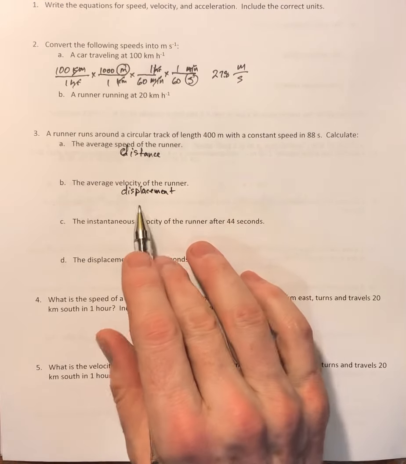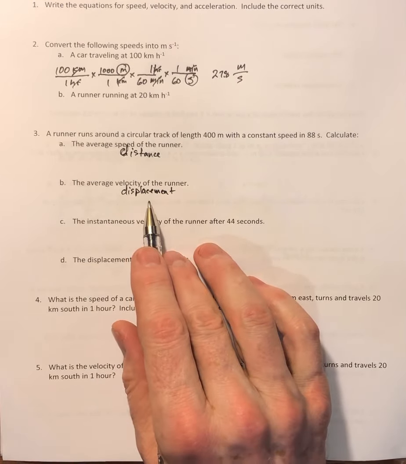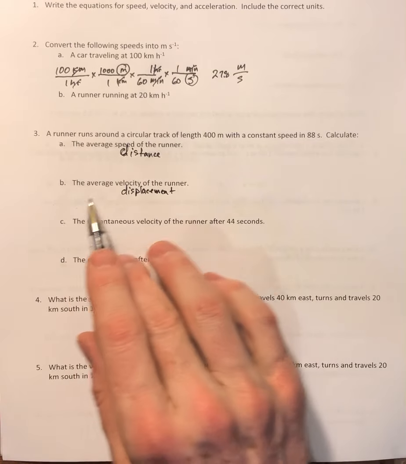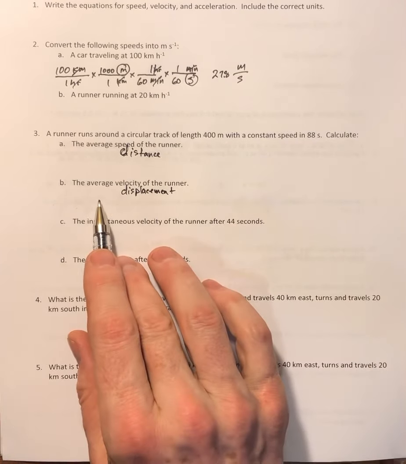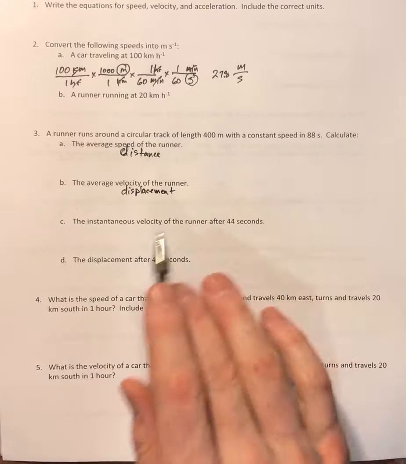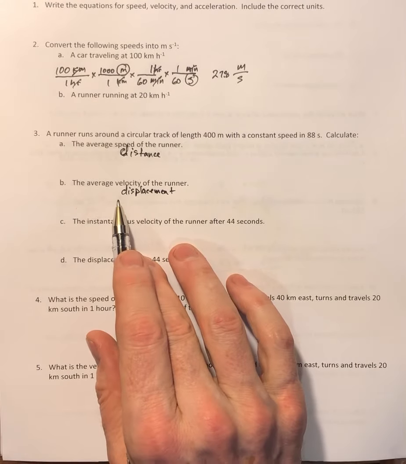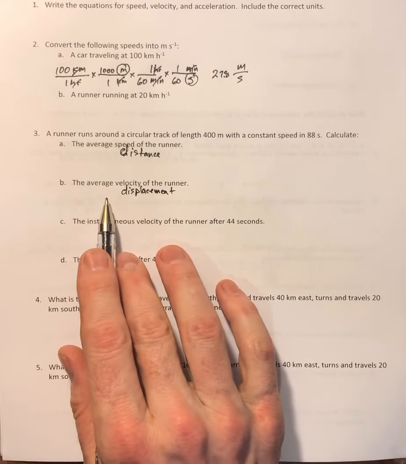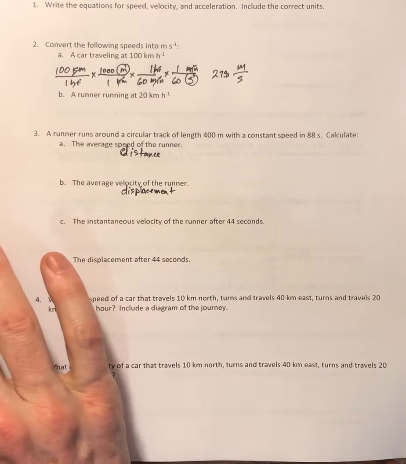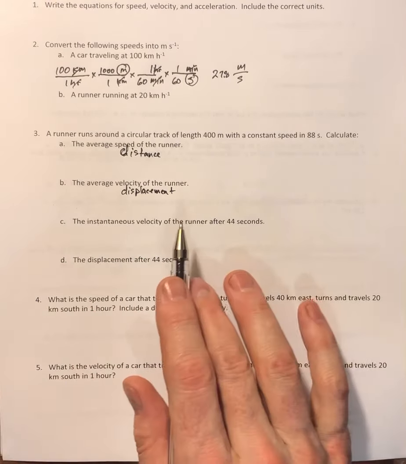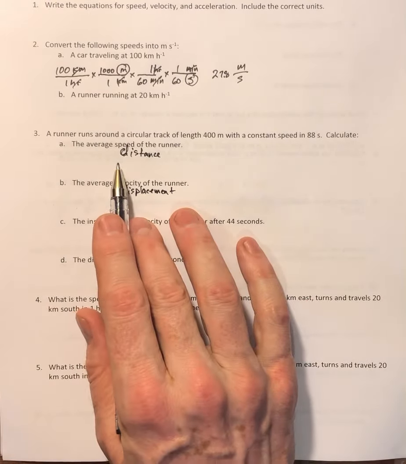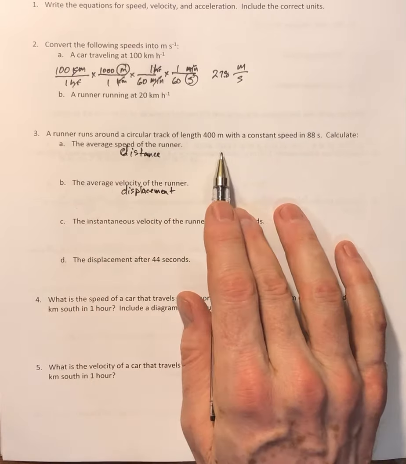But displacement would be the same if you went from Los Angeles to New York this way, or Los Angeles to New York around the other way. So you might go, say, 22,000 miles if you went from Los Angeles and flew over the Pacific Ocean and went around the Earth, as opposed to maybe going 3,000 miles if you just flew straight across country.